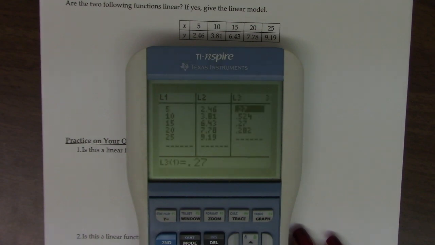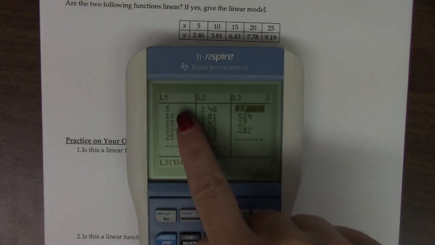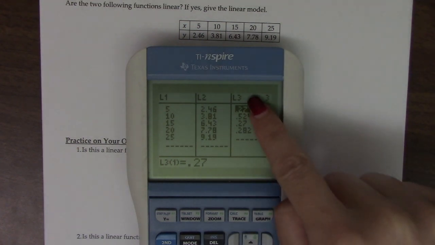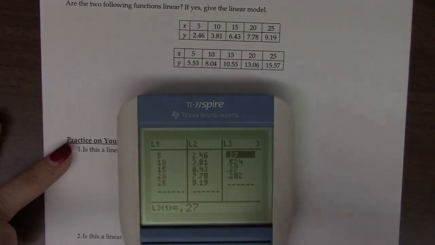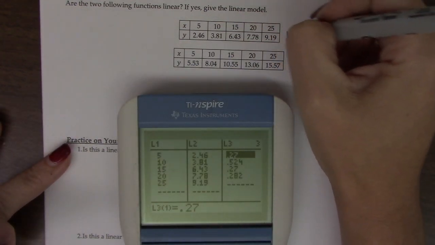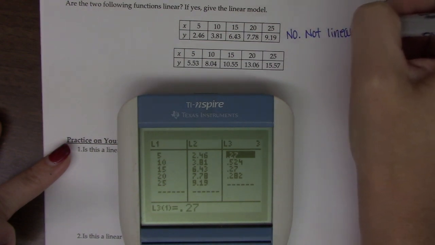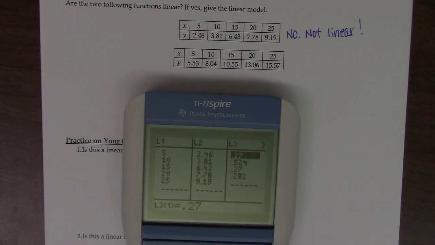Now when I hit enter, it fills in all the ARCs, and you see you have the little dash line because you have to compare 2 points, and this one has already been used up here. These should all be the same if this function's linear, and they are not the same. So our conclusion for the first table is no, this is not linear.